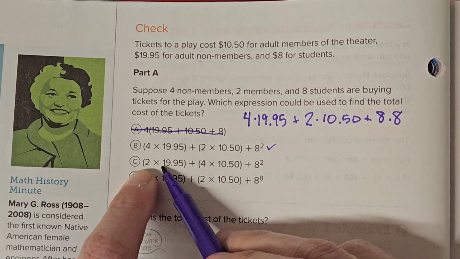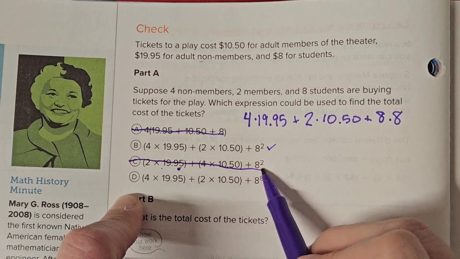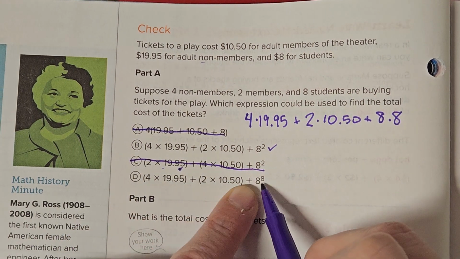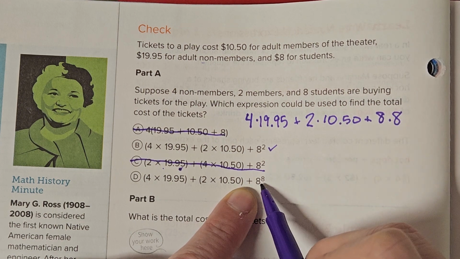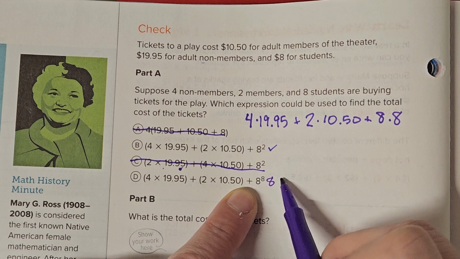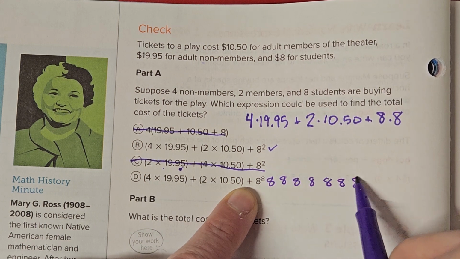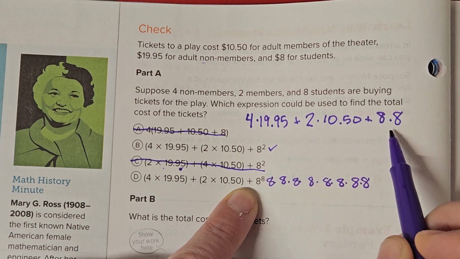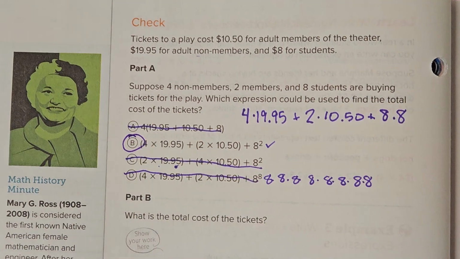Let's look here. 2 non-members. Oh, well, that's not right. We have 4 non-members. 4 non-members, 2 members, and 8 to the power of 8. Wait, could this be 8 times 8? No, 8 to the power of 8 means 8, 8, all of that. Does that look like that? No way, Jose. B is our correct answer.